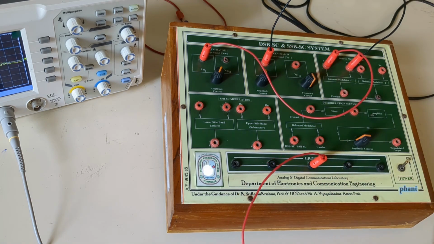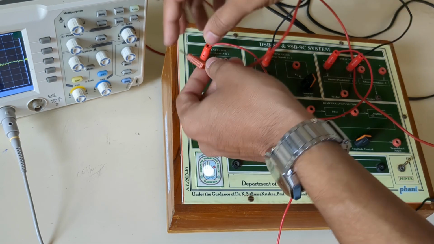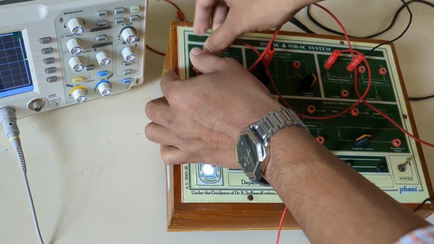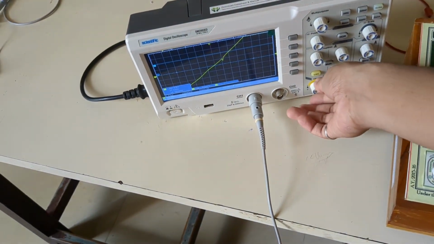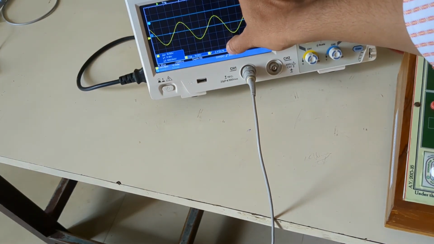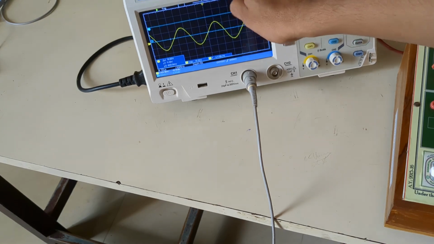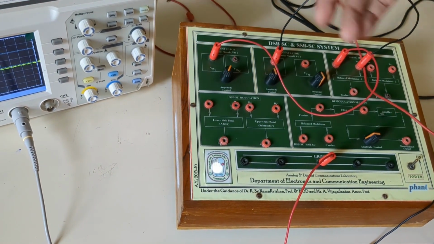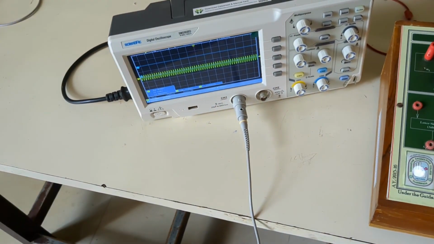You want to measure the message signal. So without disturbing the connections you just use this point. Okay, 4 kilohertz, 14 volts. This is your message signal. Similarly you can also measure the carrier.